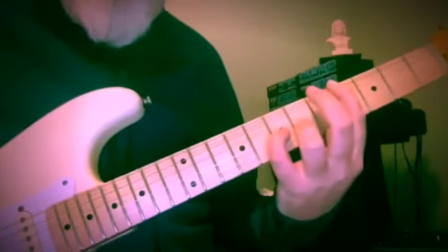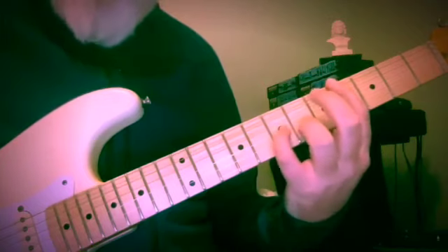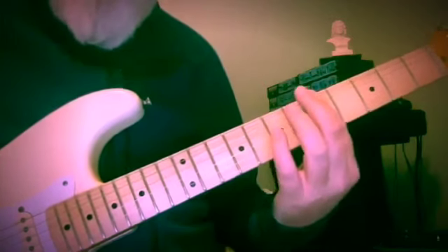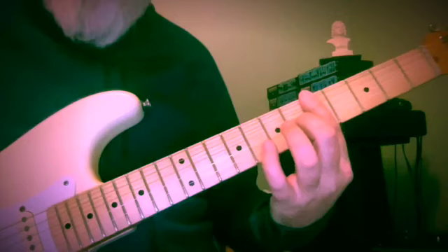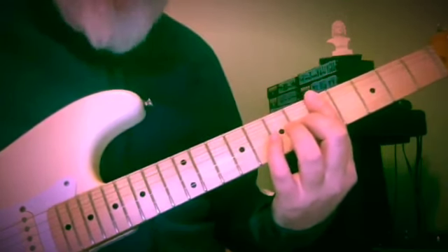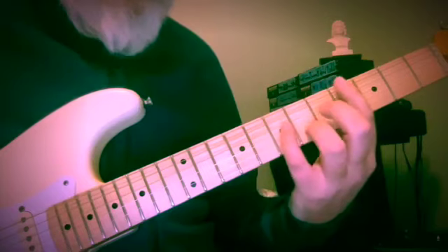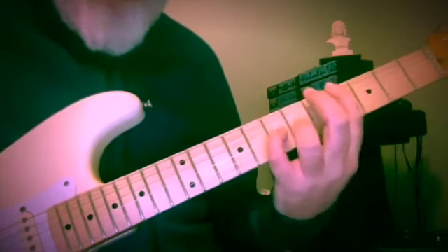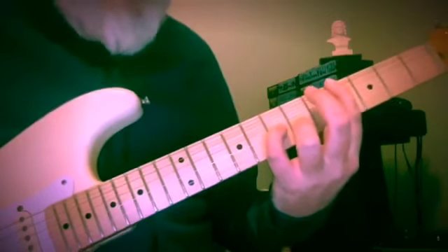Now in natural minor, the 5 would be A minor instead of A7 with harmonic minor. And in this piece he does indeed go from this 7 diminished of 5, so G sharp diminished.